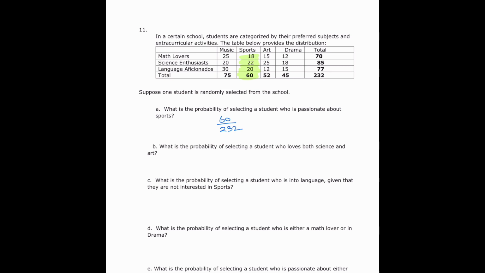What is the probability of selecting a student who loves both science and art? So how many students love both science and art? That is 25 students. So 25 out of the 232.